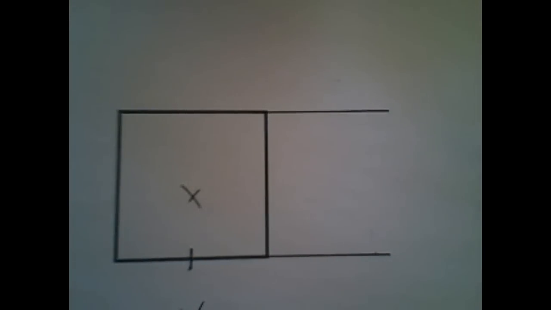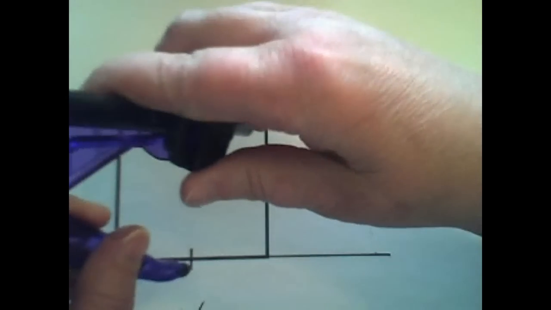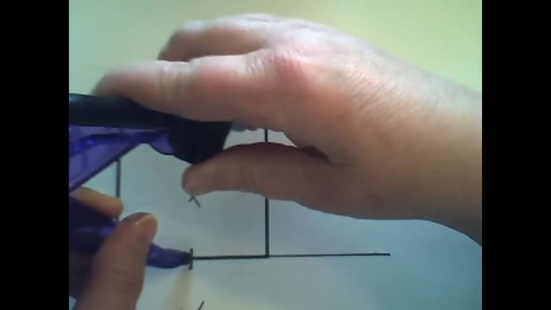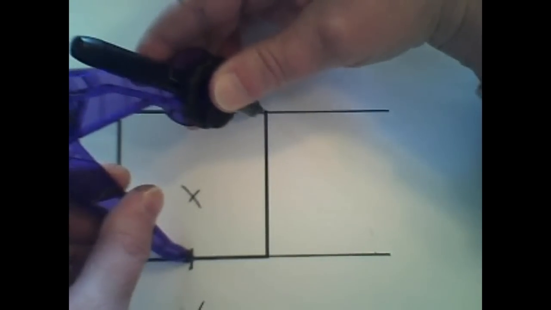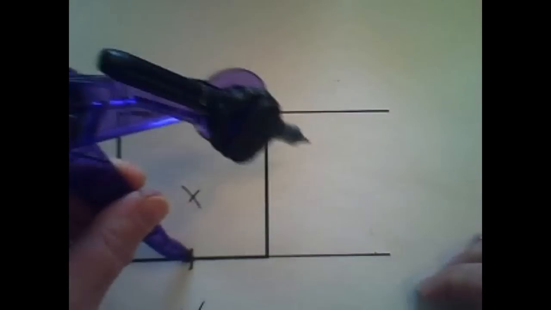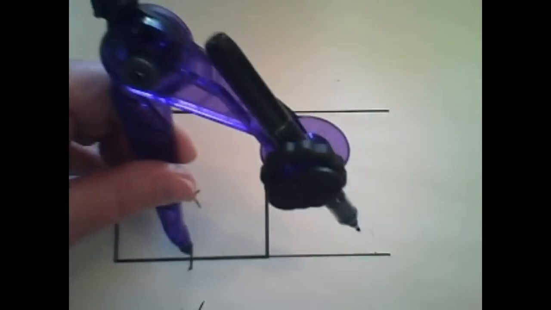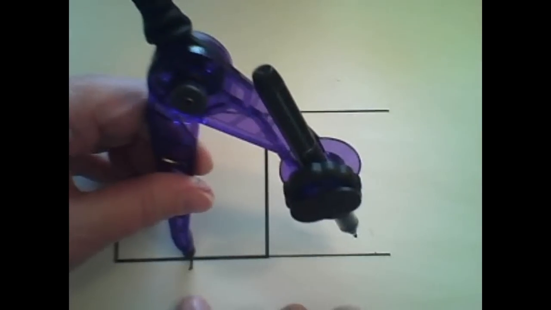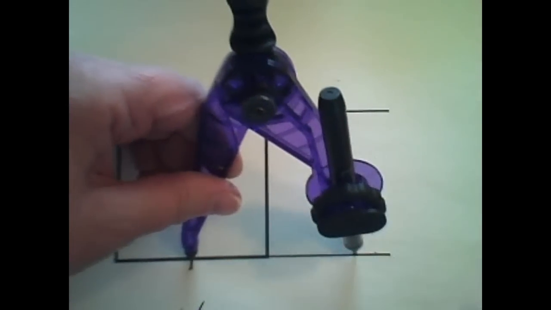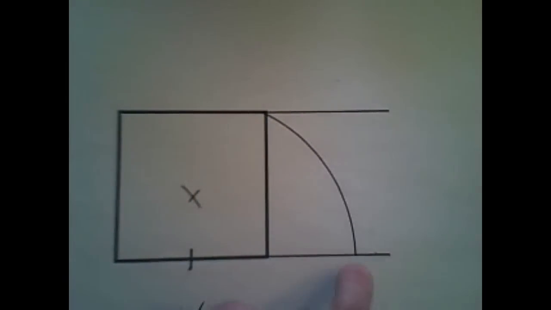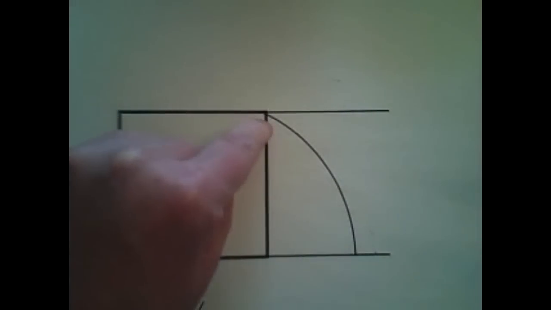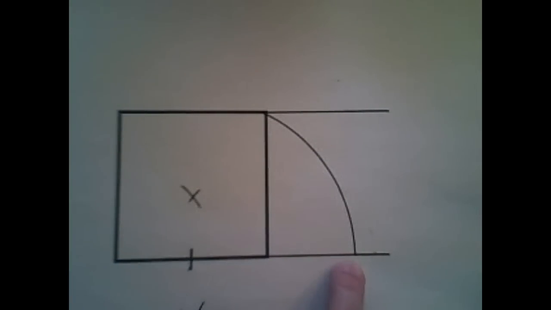Alright, so the next thing we want to do is use the compass to measure the distance from this intersection where we bisected the side of the square up to this corner of the square. And what we're going to do with that is make an arc, and notice the point of the compass is still down here at this intersection. Make an arc that intersects both of these extended line segments. So it's going to intersect this vertex and this extended line segment.